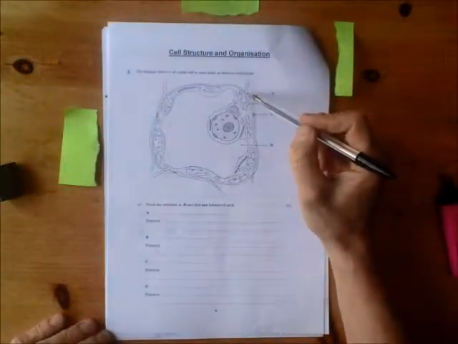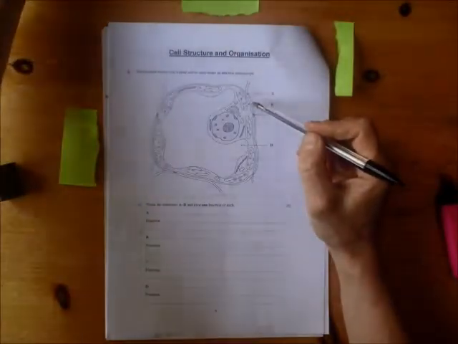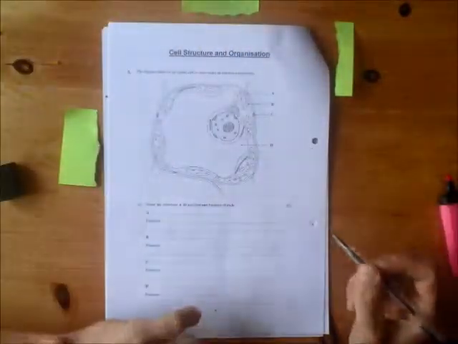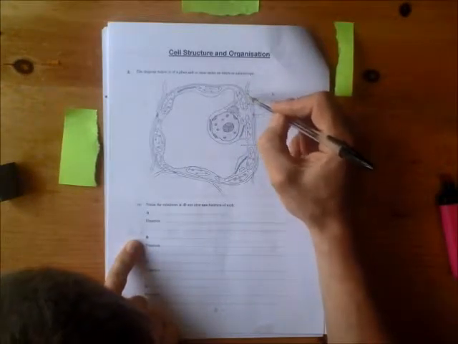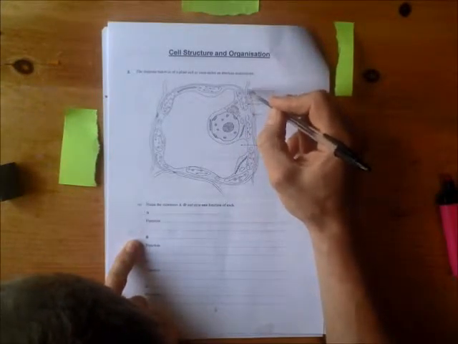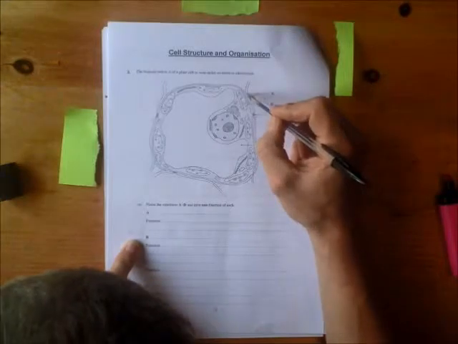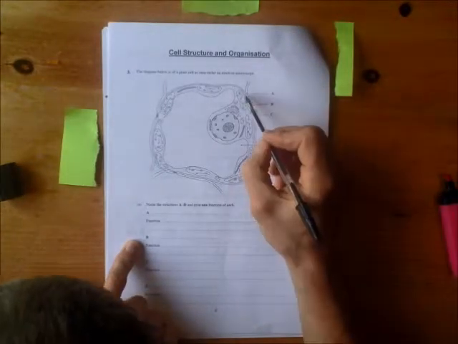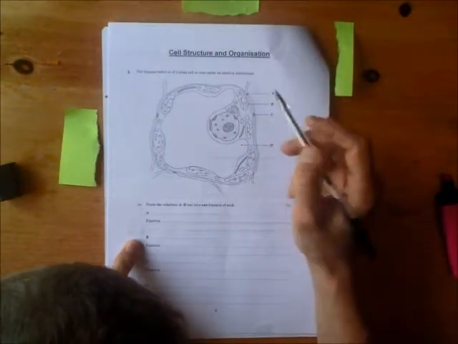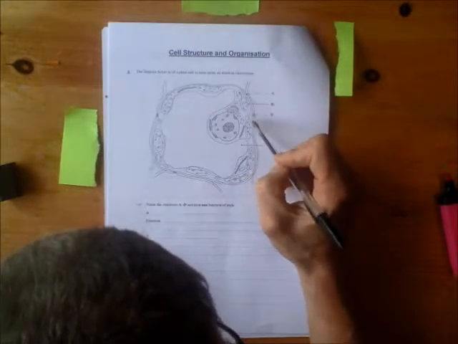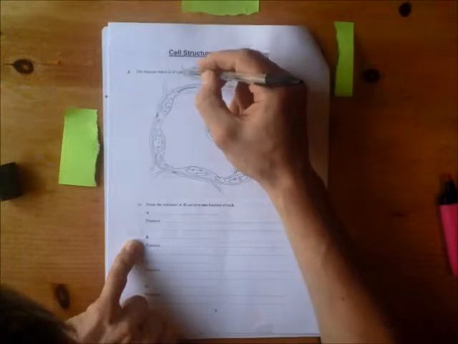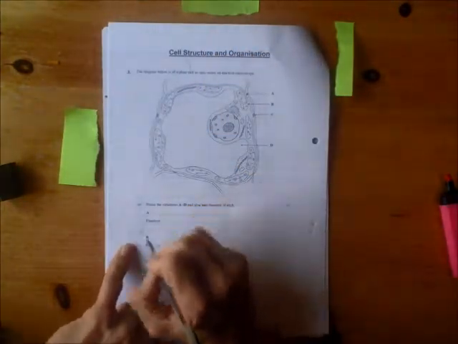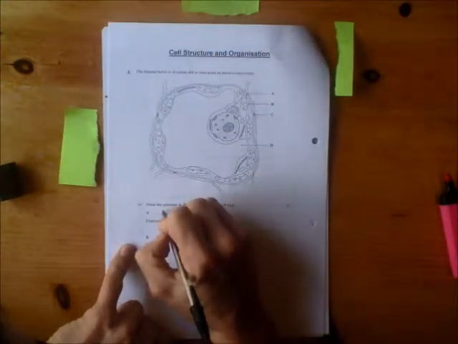There's A there. So there could be some slight confusion with A. But I think we're sure it's going to be the cell wall there. It's pointing to quite a thick part of this. I mean, the confusion could possibly be membrane, but I can't see any cell membrane, and it tells us it's a plant cell. So we can go for cell wall.